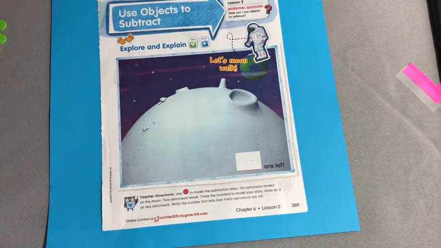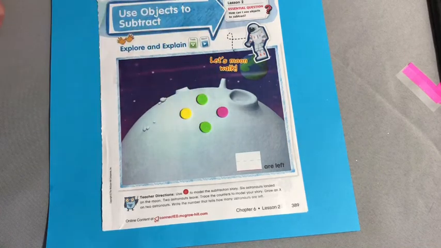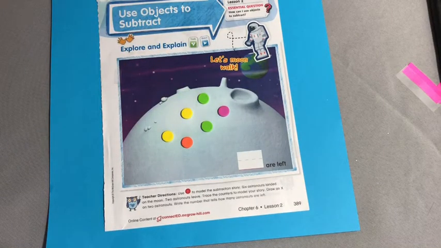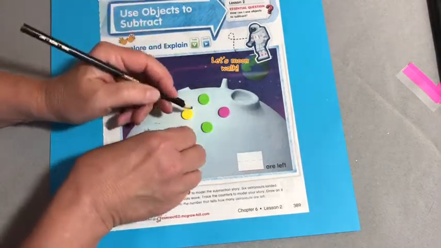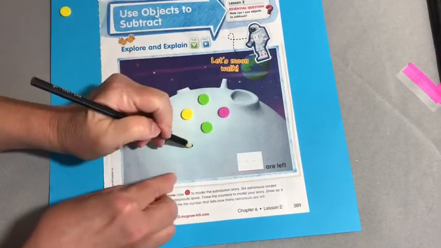Okay, 6 astronauts landed on the moon. So I need 6 counters. 1, 2, 3, 4, 5, and I need one more. There's our 6 astronauts on the moon, bouncing around. Now, it says 2 astronauts leave. And this is the point where I always draw the circle and draw the line on it to show the 2 that have left. So these guys, they are tired of being on the moon and off they go.